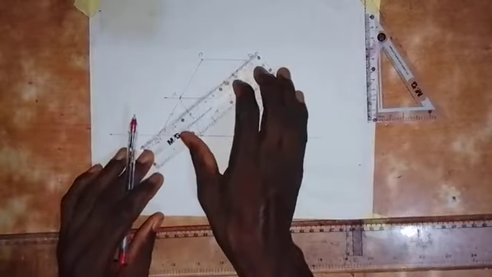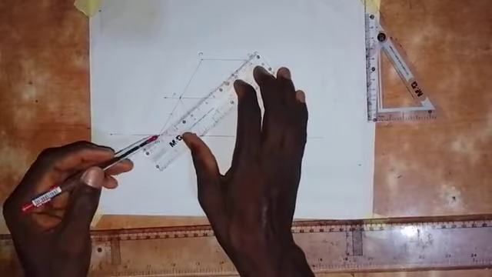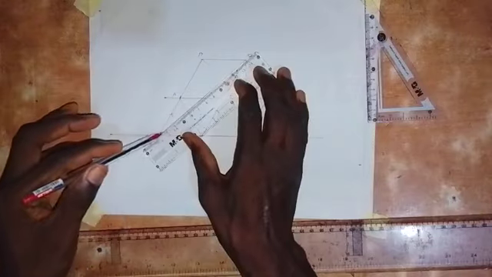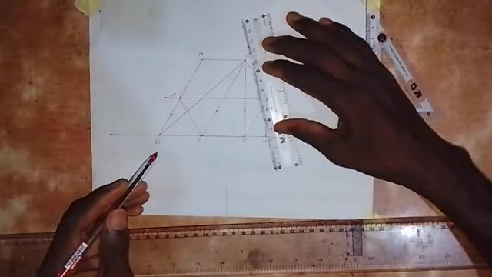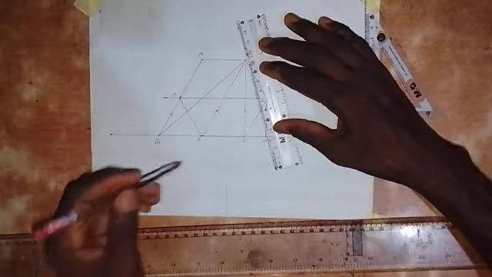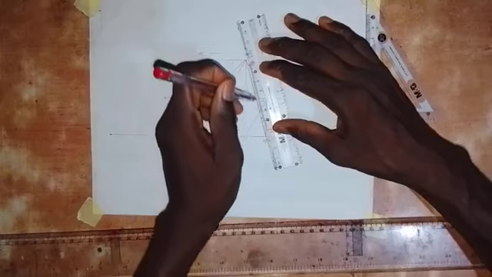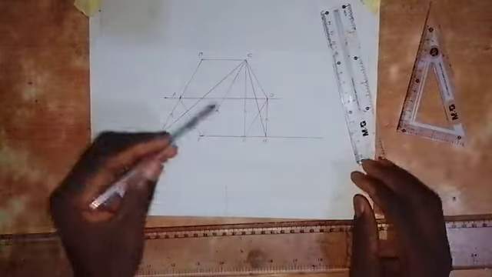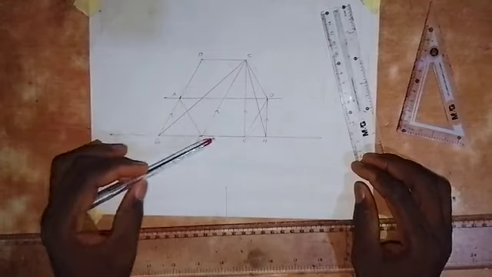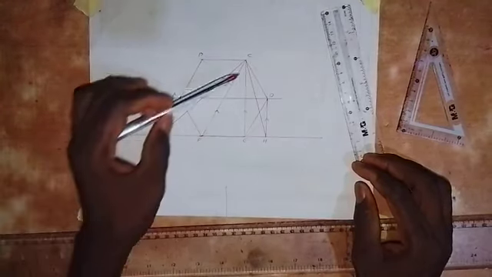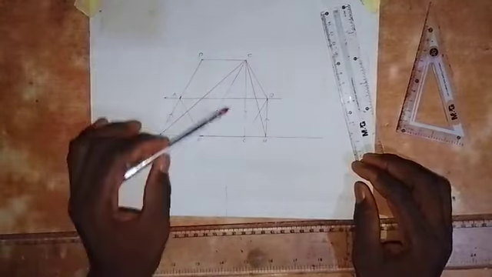So what we have to do is join point G together with point C, and then we also join this point H together with point C. So we have this now. The triangle that is equal in area to the hexagon ABCDEF is triangle DCH. Triangle DCH is equal in area to this hexagon.